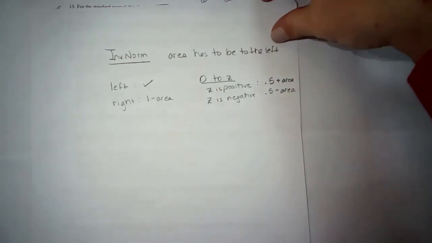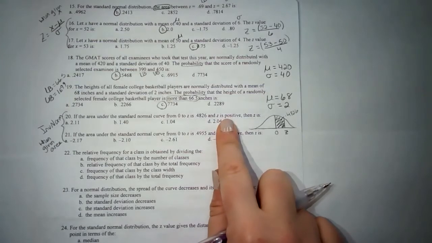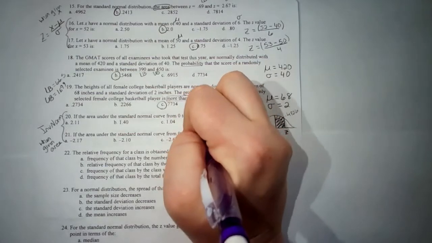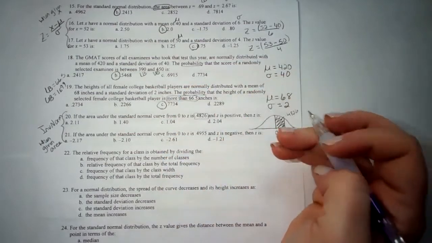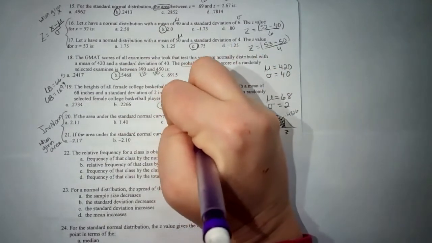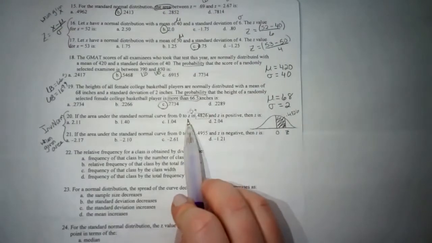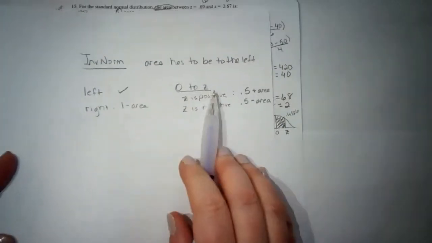All right, so here Z is positive and it's a little chunk. So what am I supposed to do with this 0.4826? I'm going to do 0.5 plus, because it gave me a little chunk from 0 to Z, and told me Z was positive.